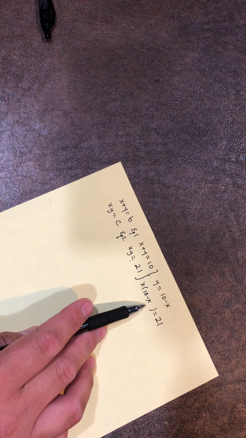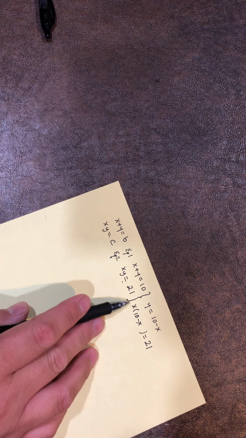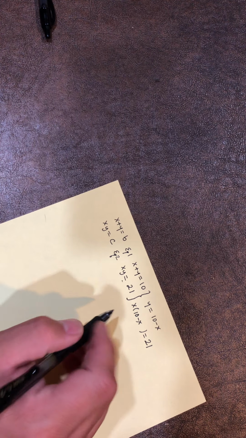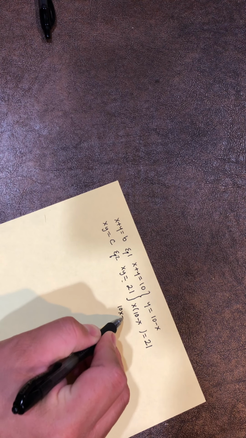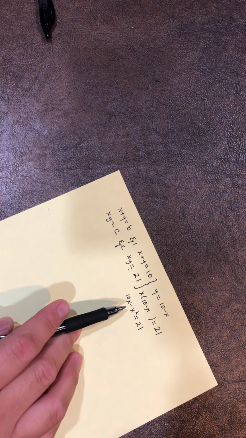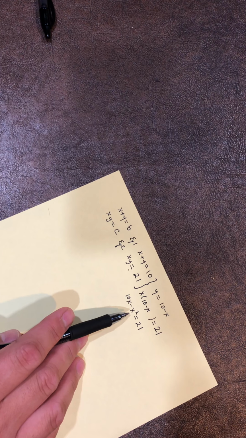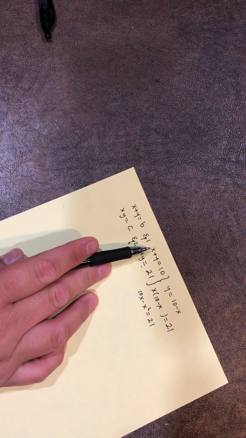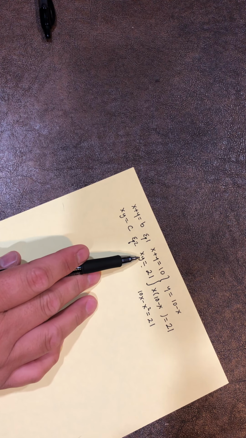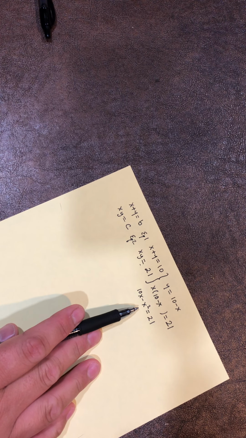What's going to end up happening is that I'm going to end up with a quadratic equation when I multiply this out. So I'm going to have 10x minus x squared equals 21. And as you can see already, this is a quadratic equation, meaning that in order for me to find the numbers that make this equation true, it is necessary that I solve a quadratic equation.